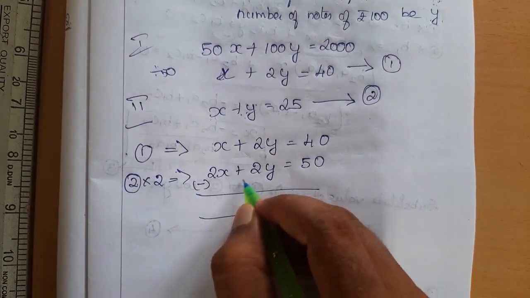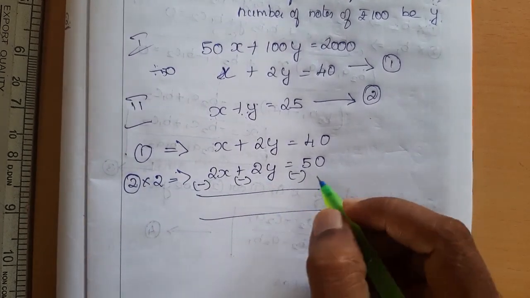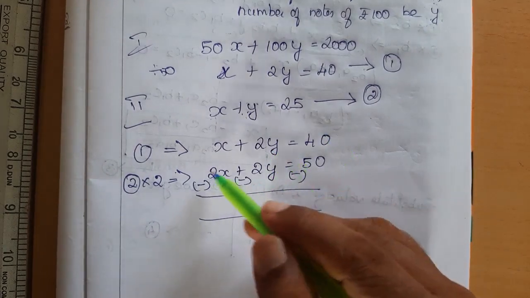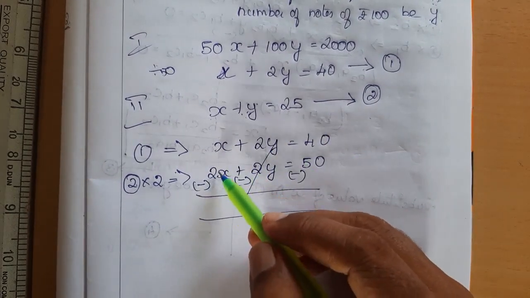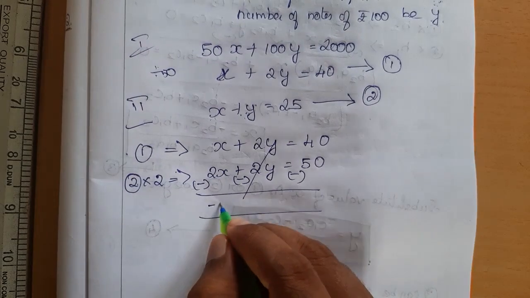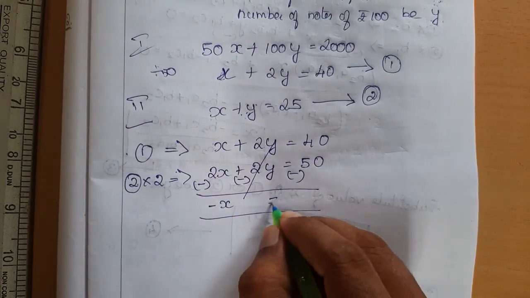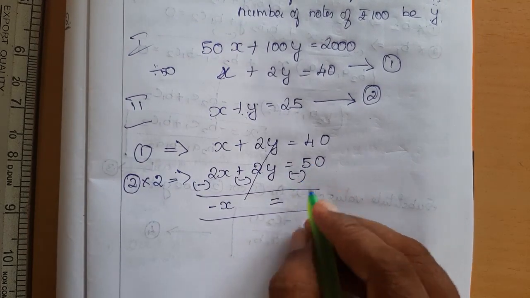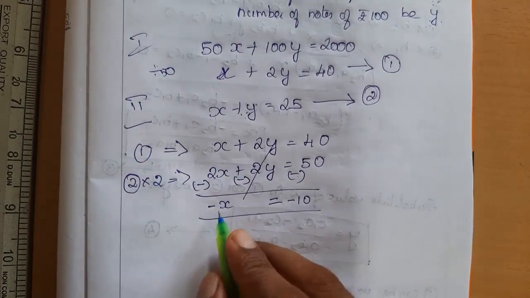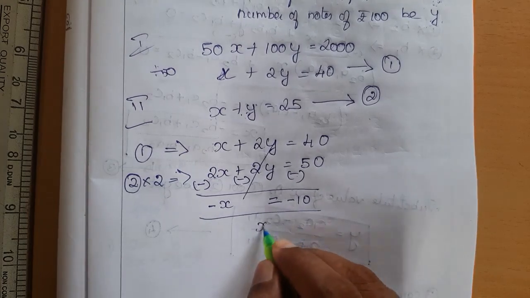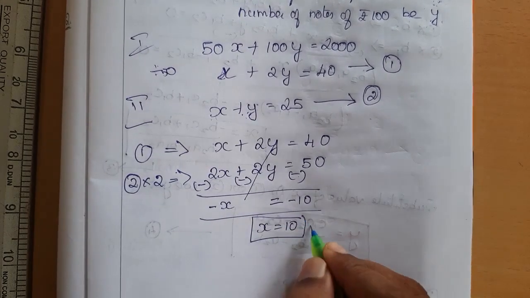So while subtracting, every sign will change. While adding only, we will not change, but we have to subtract here. So everything will be changed. x minus 2x is a minus x, right? 1 minus 2. So be careful on the sign always. Is equal to 40 minus 50 is a minus 10. So minus x is equal to minus 10. So x is equal to positive 10, right?